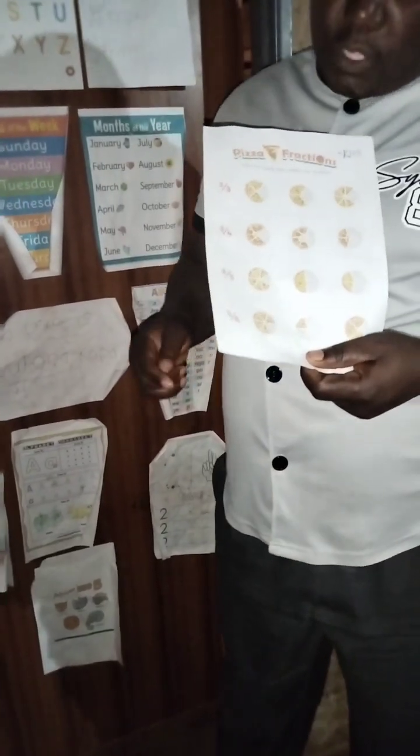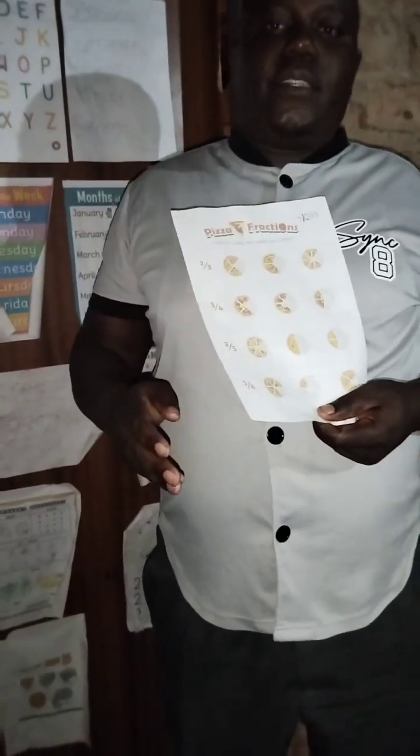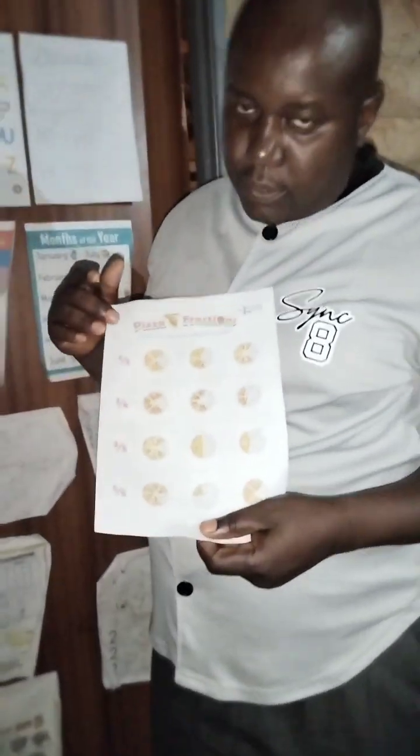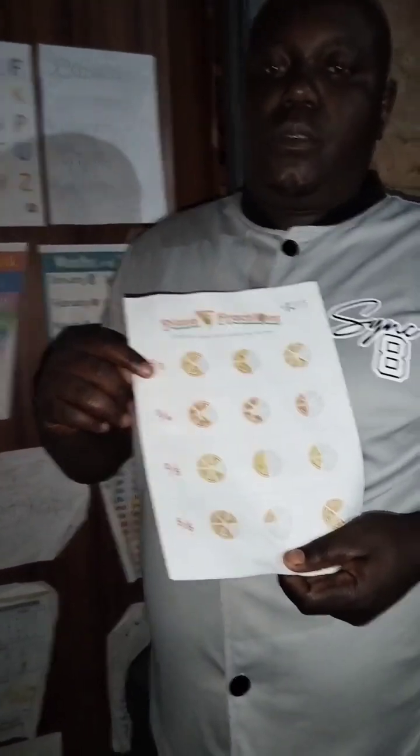By connecting math to something students like, it creates a more positive learning environment. This can reduce math anxiety and make students more open to engaging with the topic.